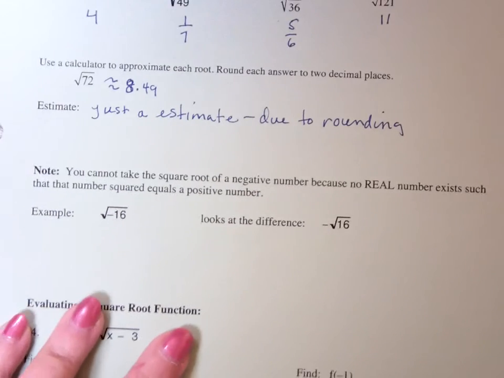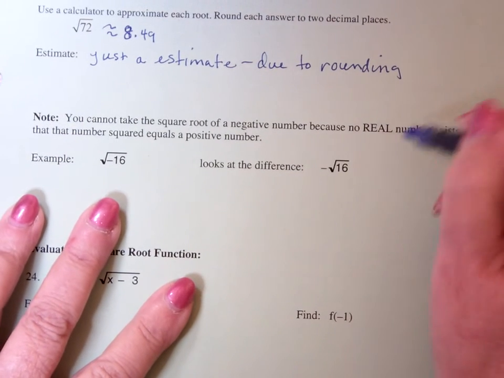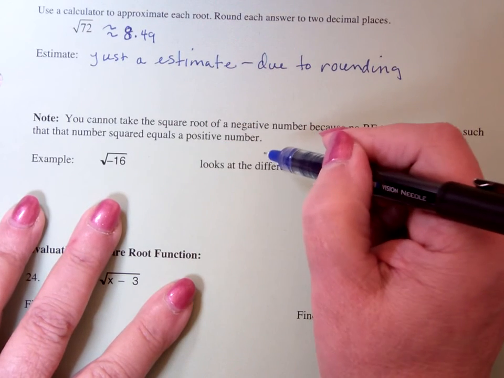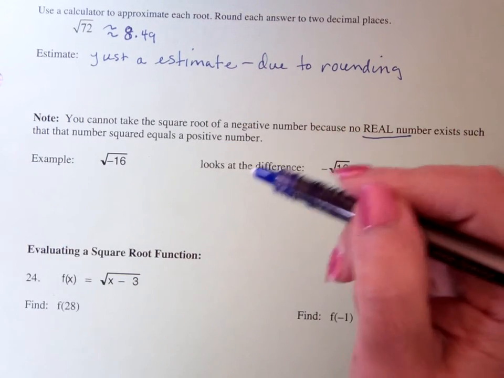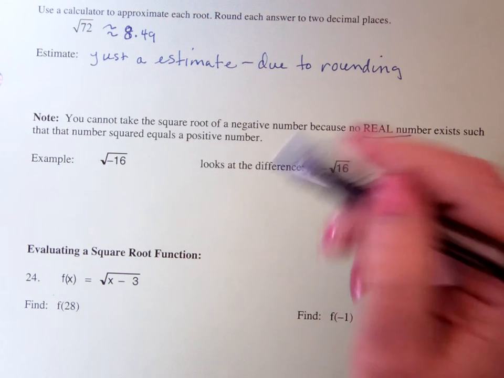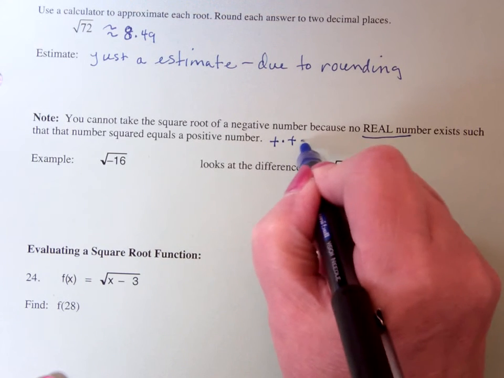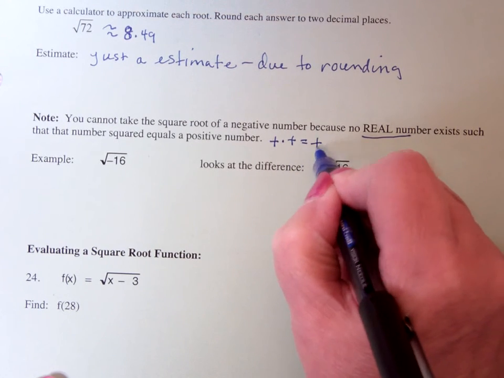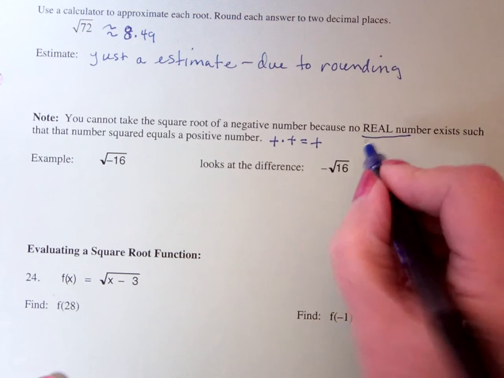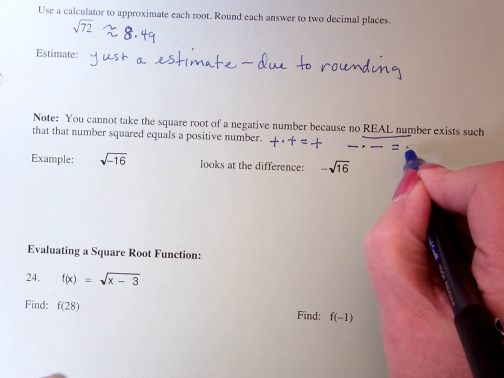Now, you cannot take the square root of a negative number because no real number exists such that that number squared is a negative number. Square means you multiply something times itself. A positive times a positive is a positive. So two positive numbers will never form a negative number. And a negative multiplied times a negative is a positive.